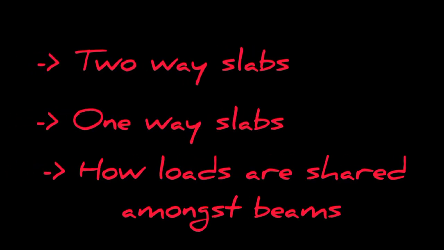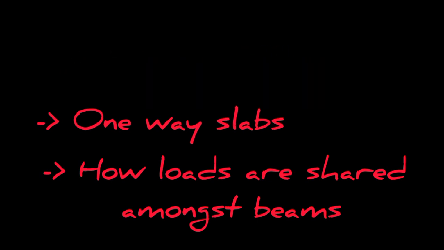Now there's more to this when we start talking about two-way slabs and one-way slabs and how the loads are shared amongst beams that are carrying the slabs. But basically this does it.